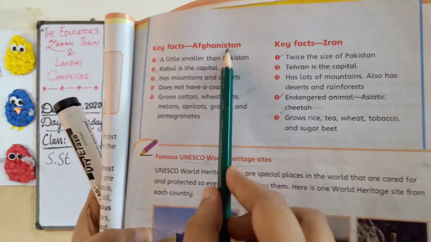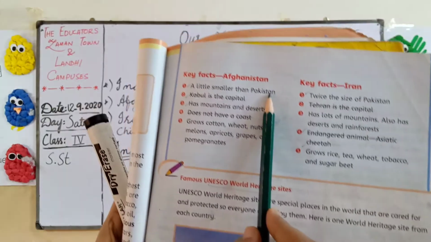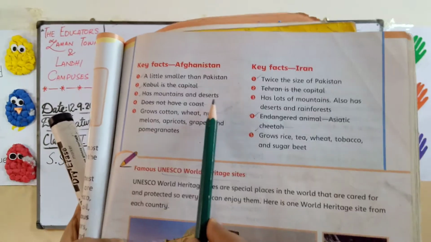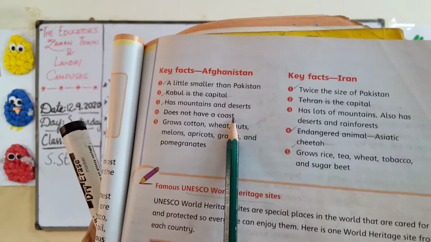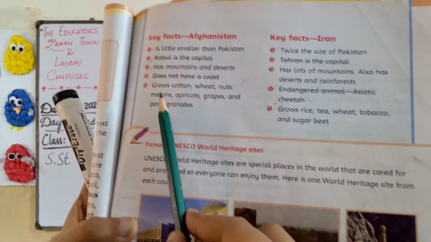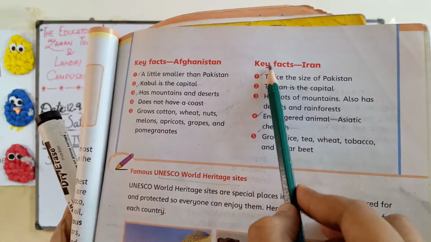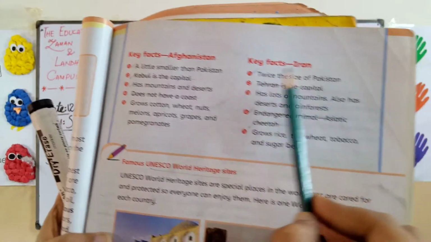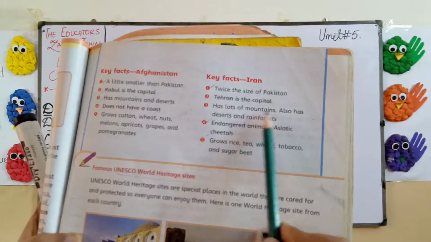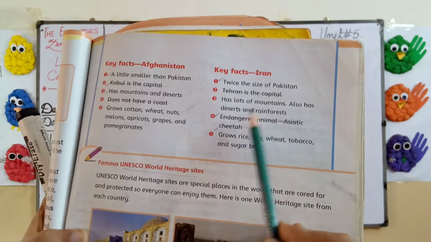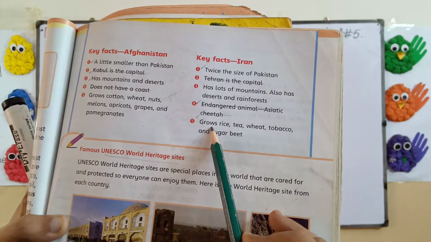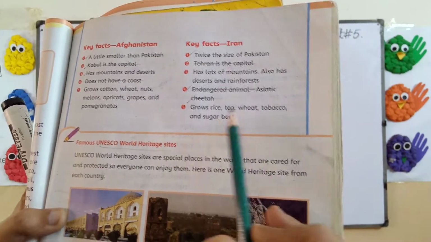Key facts: Afghanistan, a little smaller than Pakistan. Kabul is the capital, has mountains and deserts, does not have a coast, grows cotton, wheat, nuts, etc. Now the key facts of Iran: twice the size of Pakistan. Tehran is the capital, has lots of mountains, also has deserts and rainforest. Endangered animal, Asiatic cheetah. Grows rice, tea, wheat, etc.